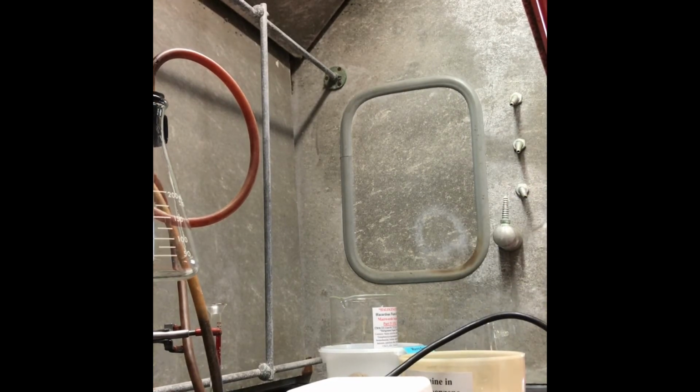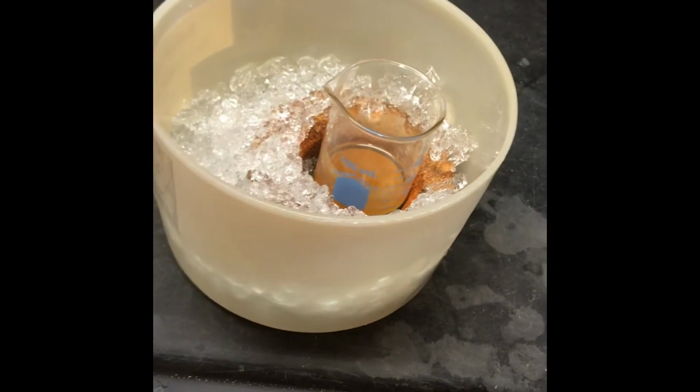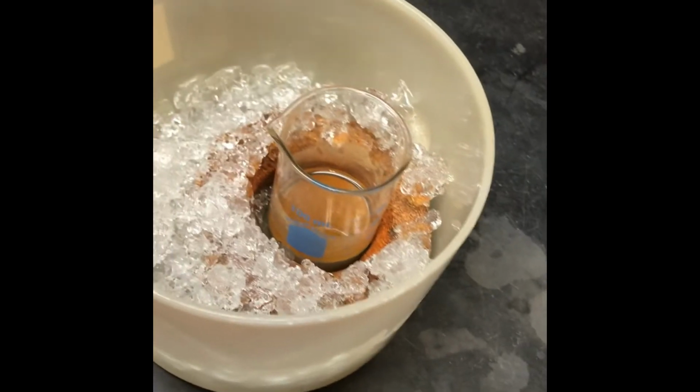Right now we're not really crystallizing or anything, so it's fine if we just throw it right back in the ice. And plus the glass is strong enough to handle that hot-cold transfer as well. So it's just going to hang out there for a couple minutes and then we'll repeat the process.